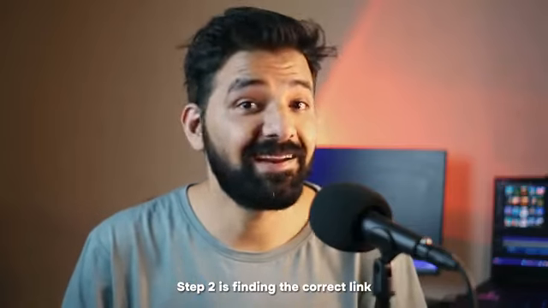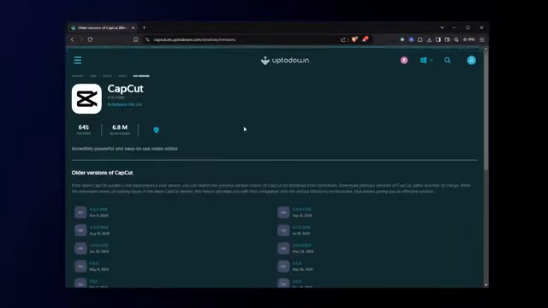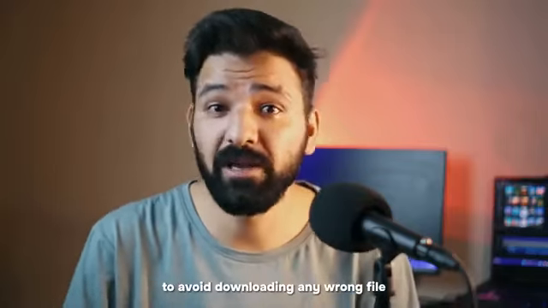Step 2 is finding the correct link. When the search results pop up, click the link that says older versions of CapCut. Please make sure it is the right link to avoid downloading any wrong file.